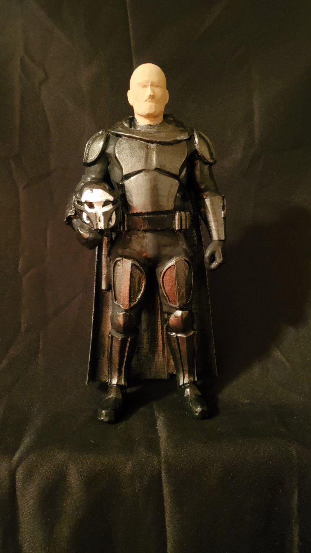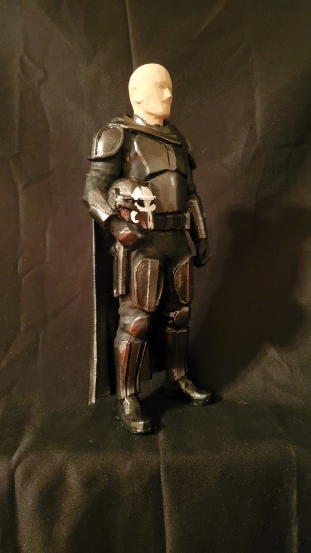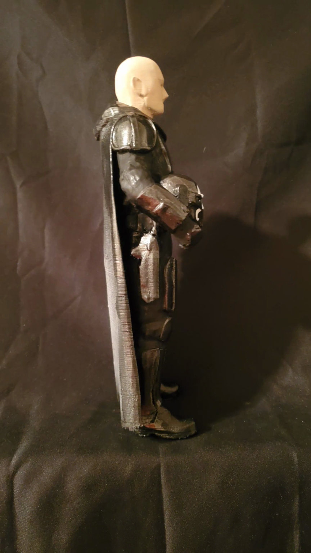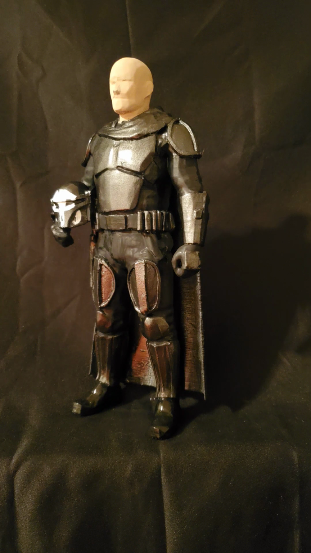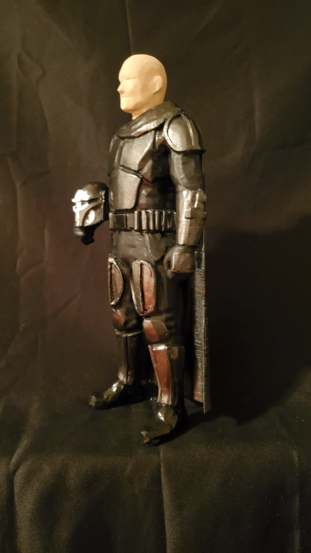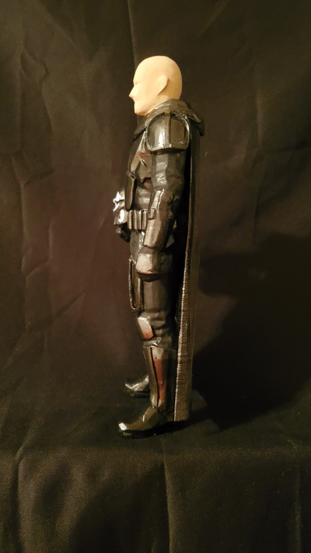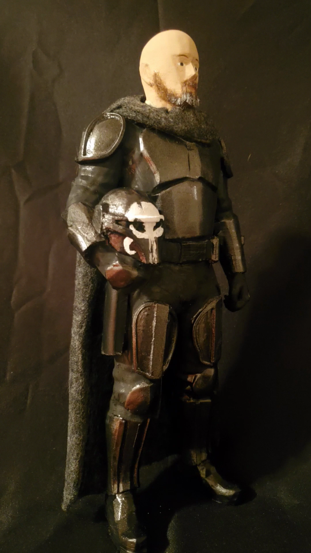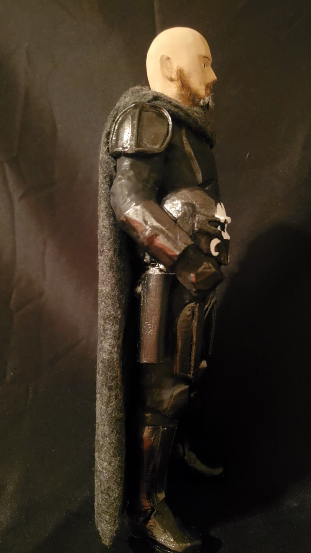Here it is with the paint on it. Didn't paint the face yet, was leaving that to last. And there it is, finished with the face and the fabric on the cape.